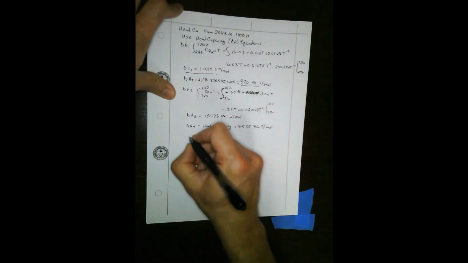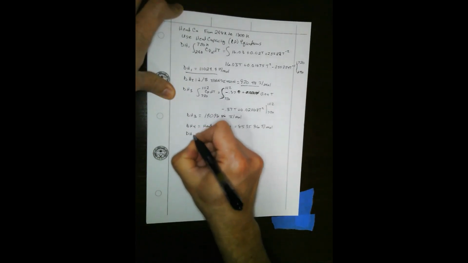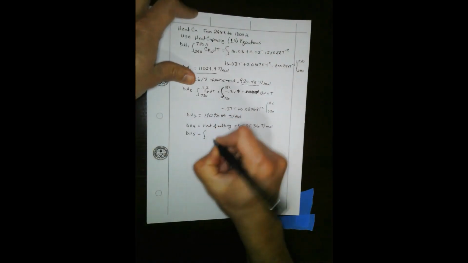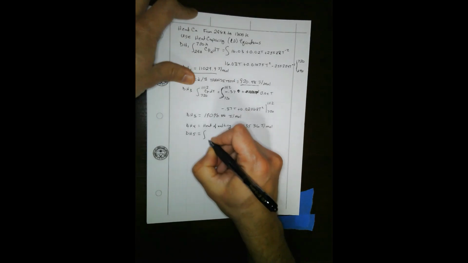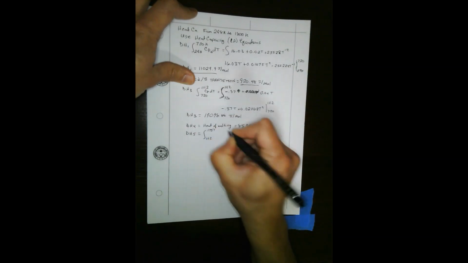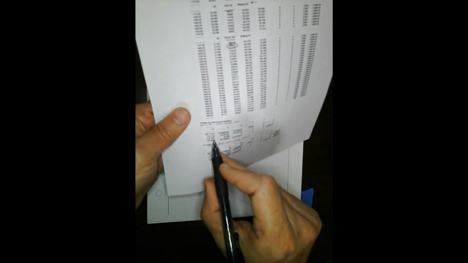Delta H5, we're almost there. Delta H5 is the integral from 1112 to 1757, and the equation I'm looking at is the third one on your enthalpy values here.